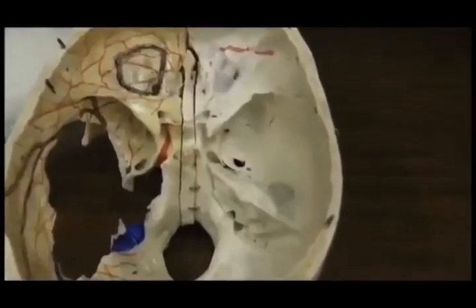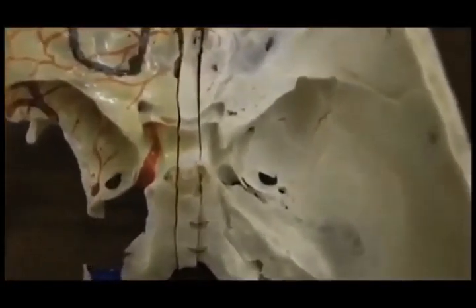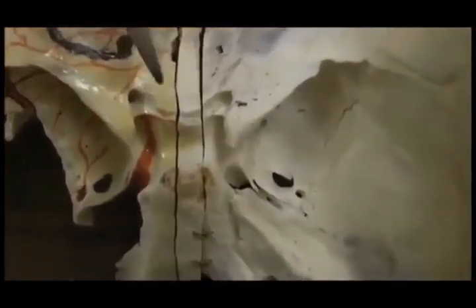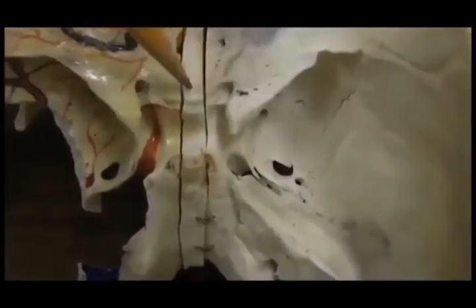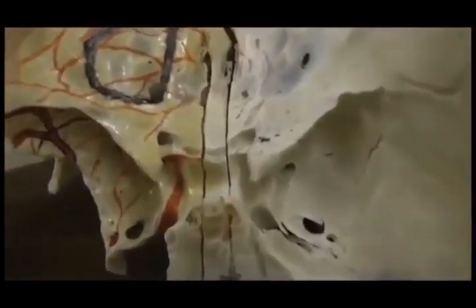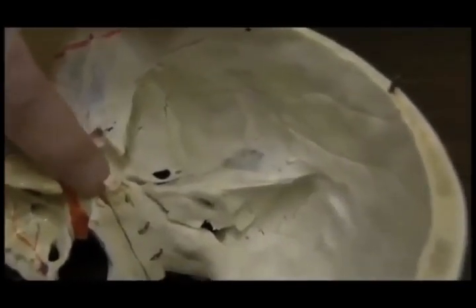Now I've removed the top of the skull and we're going to zoom down into the sella. This area here. This hole and this hole over here where the optic nerves go through to the eyes. My finger fits down into the sella, so the pituitary is not much bigger than my index finger.